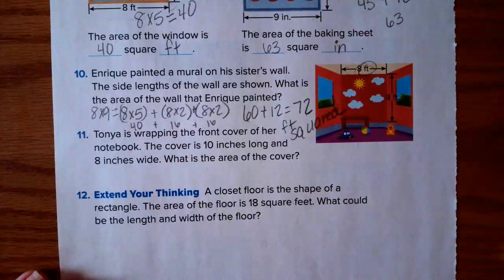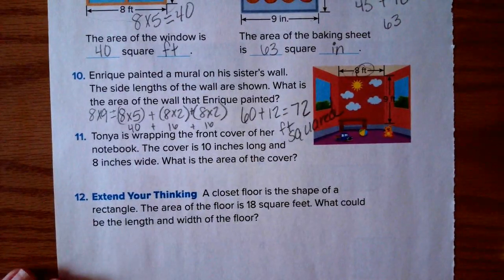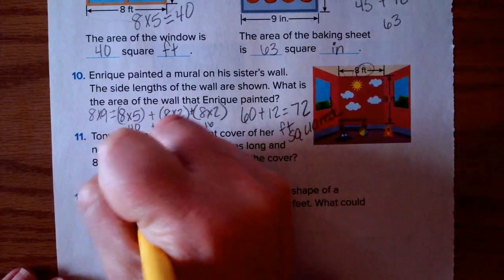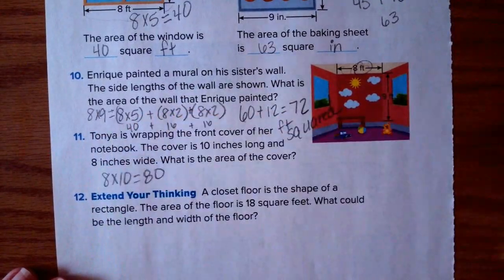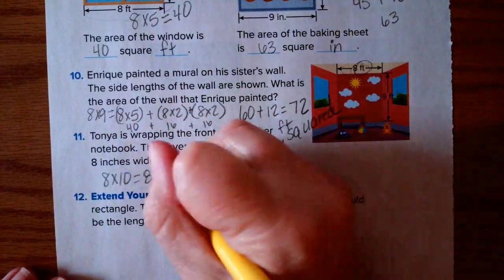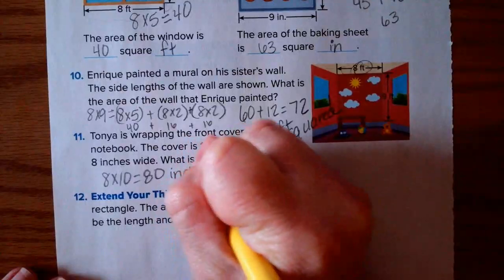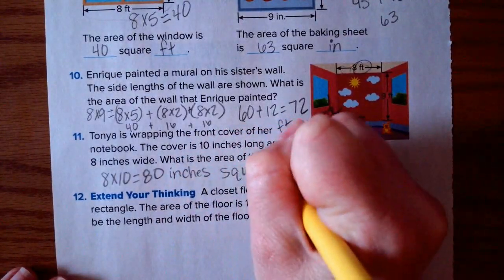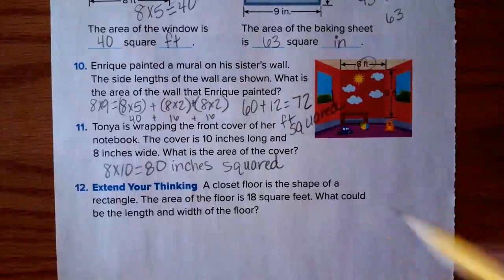Number 11, Tanya is wrapping the front cover of her notebook. The cover is 10 inches long and 8 inches wide. Oh, we've got one that we can multiply by 10. So 8 times 10 is 80. And it's inches. So inches squared. Yay! And the last one.